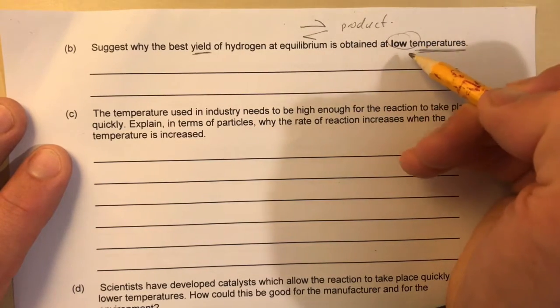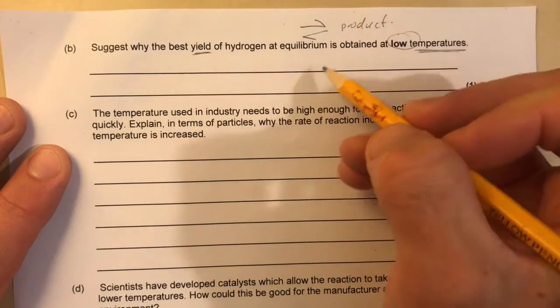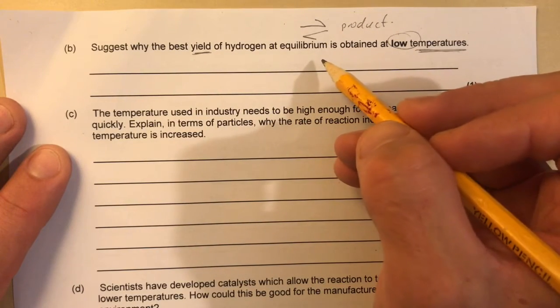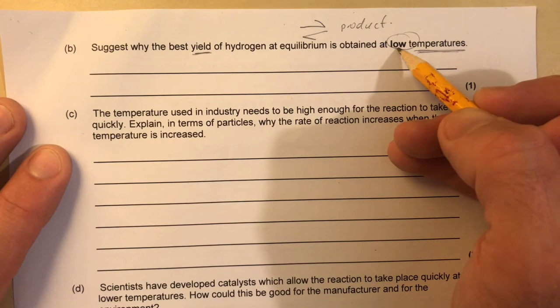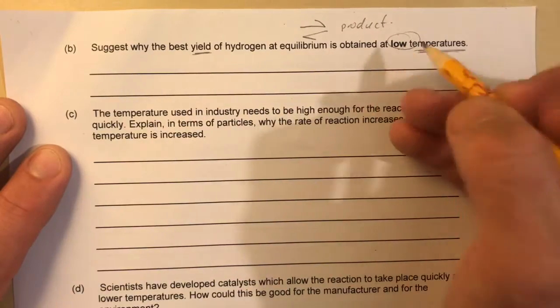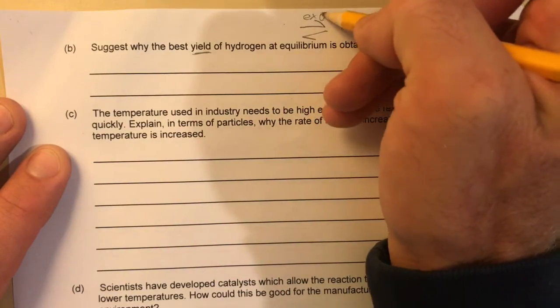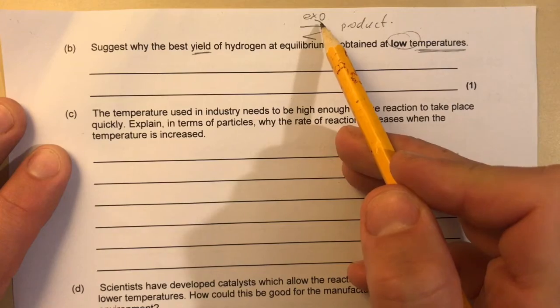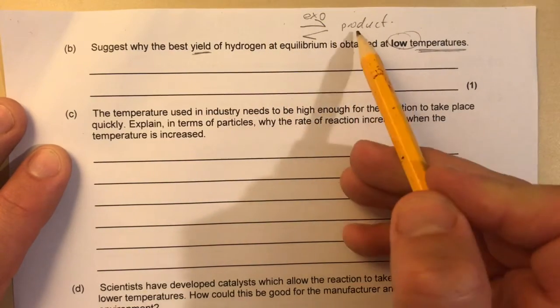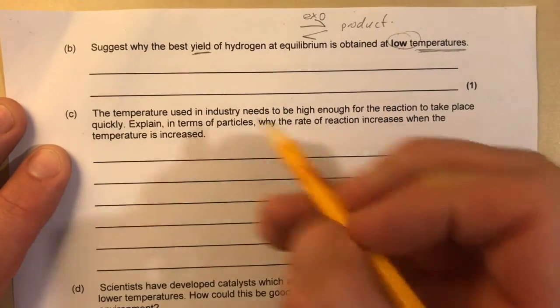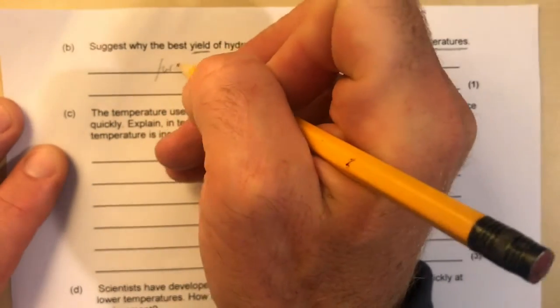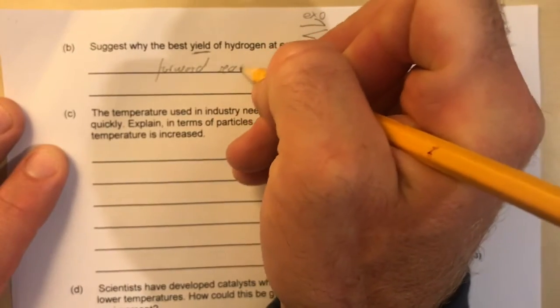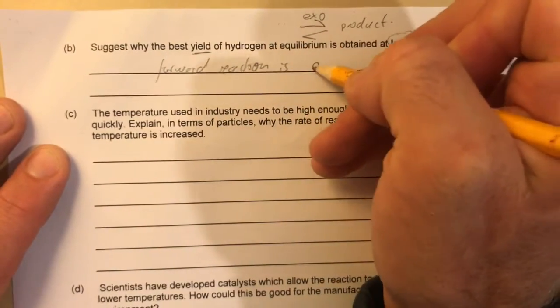So you will remember, I hope, that when you do something to your system, it tries to do the opposite. So if you are looking at lowering the temperature, it will try and heat itself up. So therefore, if it's a low temperature and it's trying to heat itself up, that means the forward reaction must be exo, because you've reduced it and it's gone in the exothermic direction. So that is what they're after here. They're after the fact that the forward reaction is exothermic.